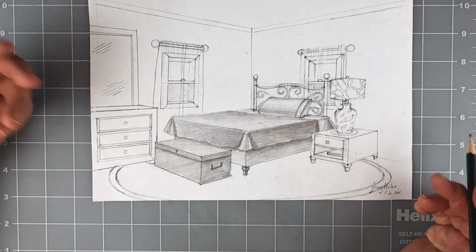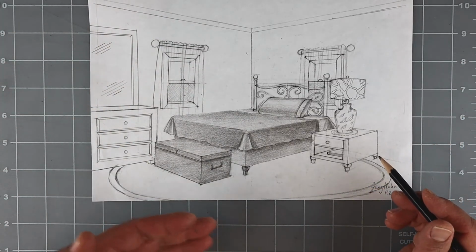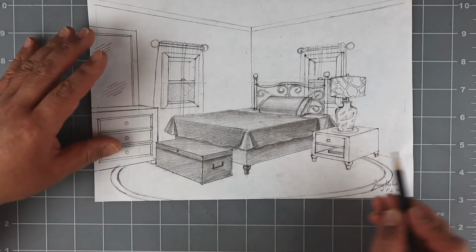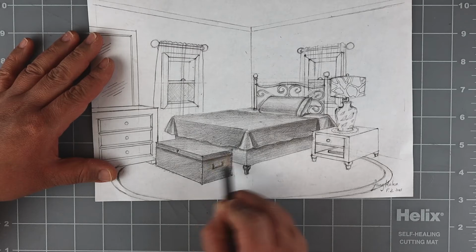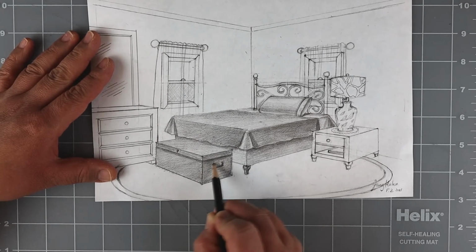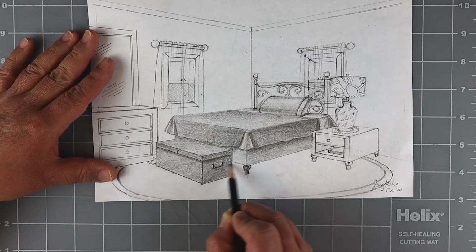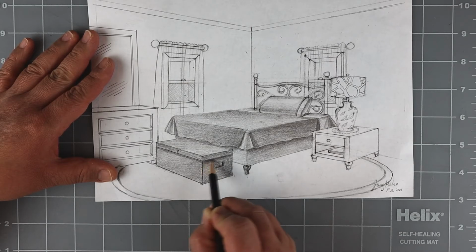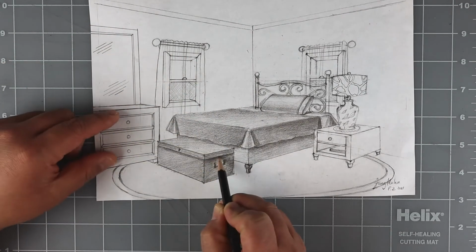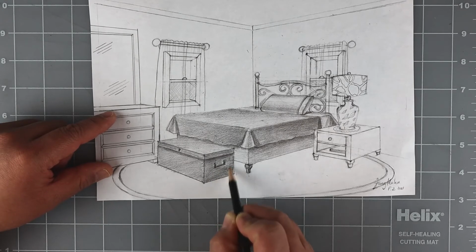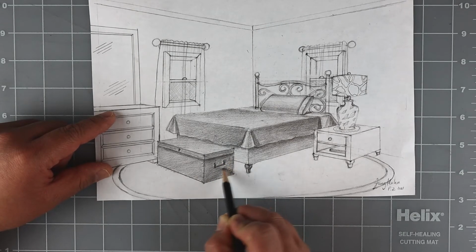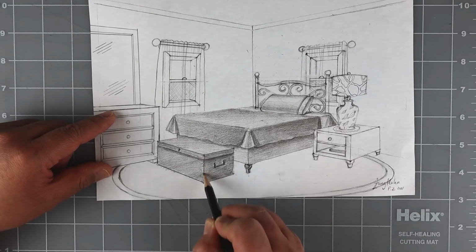Now what I'm going to do is try to separate the trunk from the bed because they're kind of competing against each other. So what I'm going to do is make the trunk a little darker. So overall, it's going to be the darkest thing so far in this entire drawing. I'm just using the tip of my pencil.